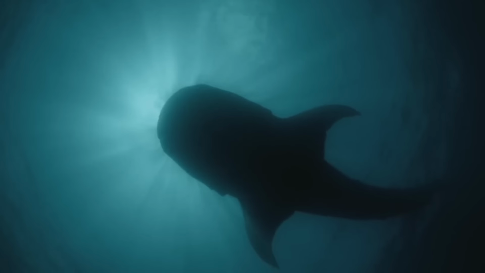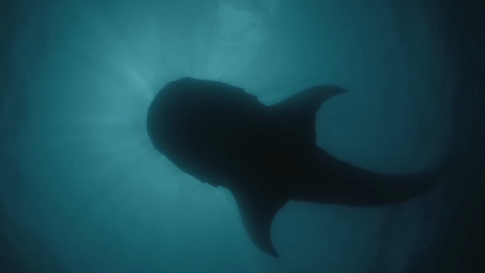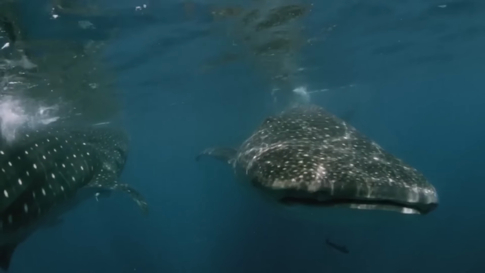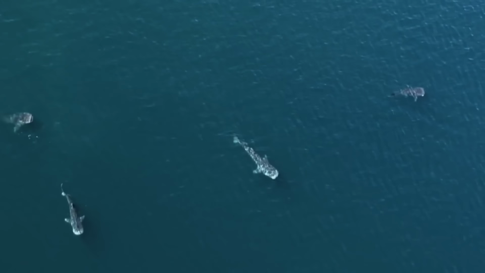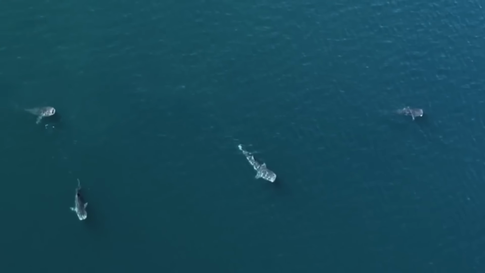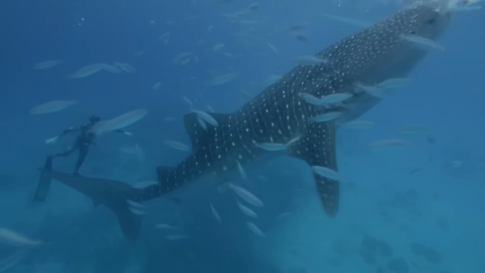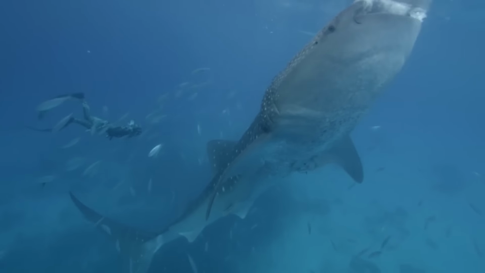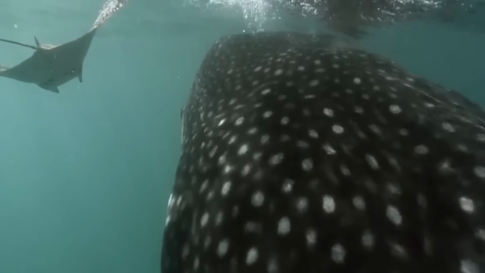Whale sharks are big, you probably know that. But how big are they? Whale shark eggs are twice the size of ostrich eggs. The largest whale shark to ever exist was 62 feet long. That's the size of a bowling alley.